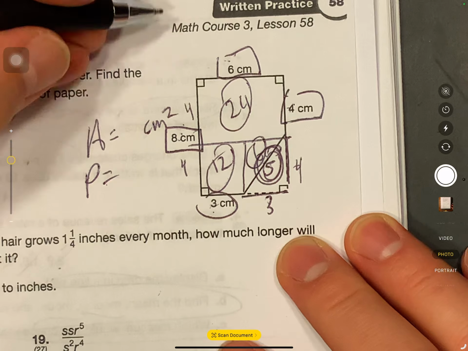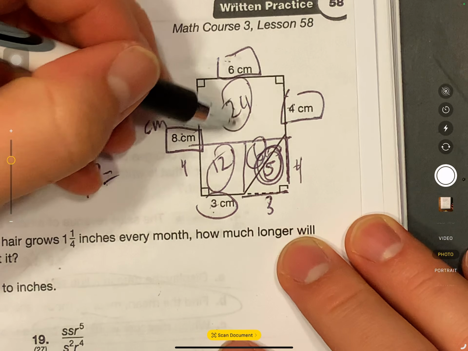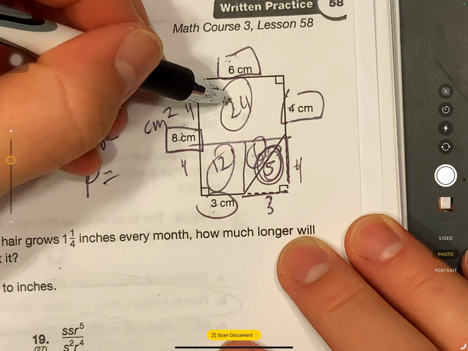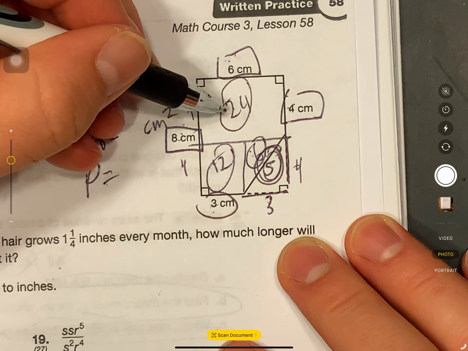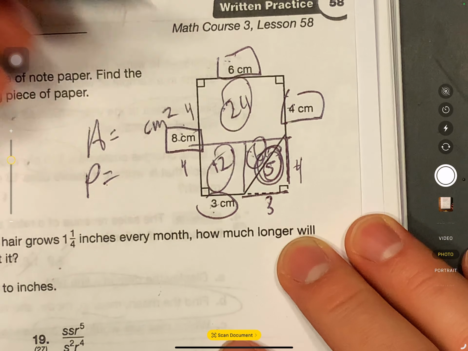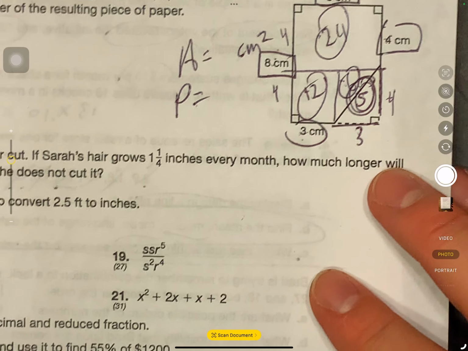All right, now for your area, it's 24, 12, 6. Say it again. Say 24, 12, and 6. All right. So there you go. Moving on.